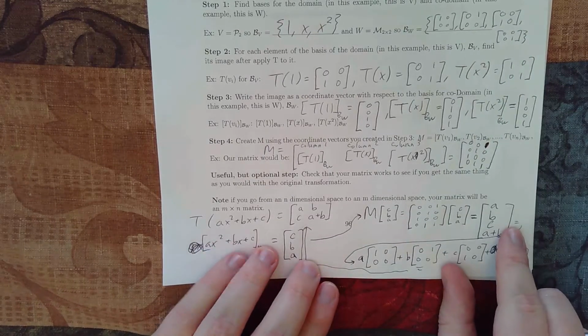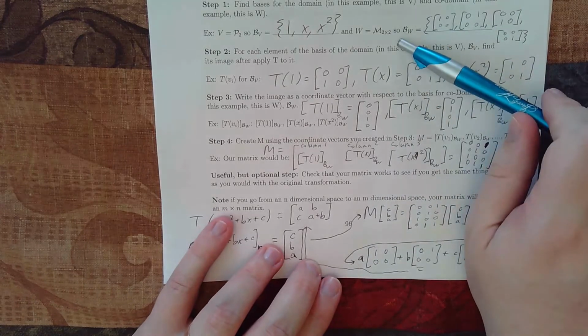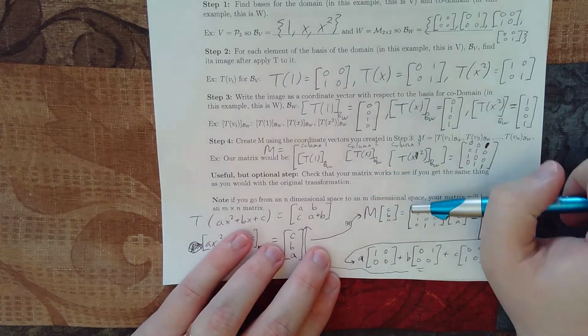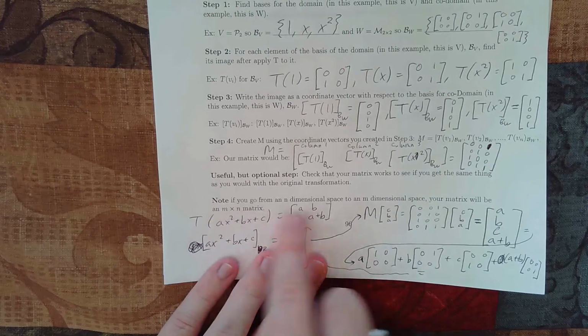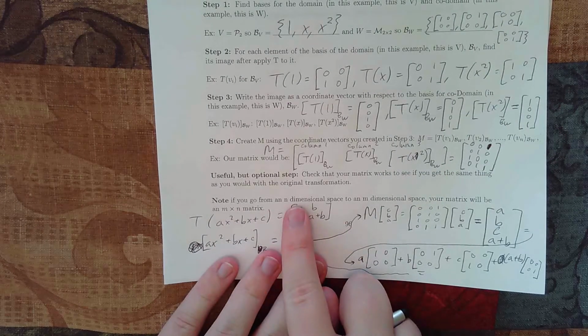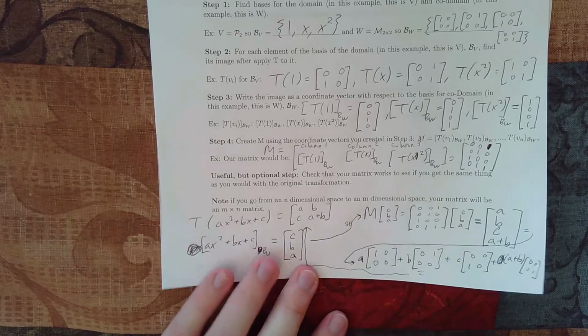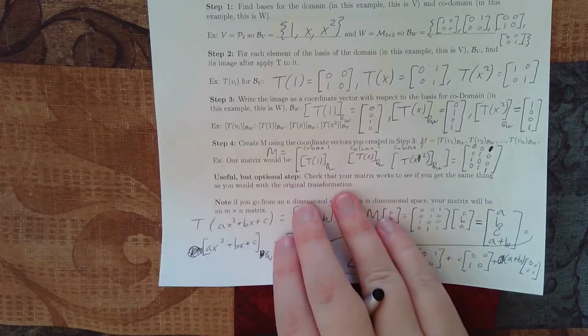And our output needs to be in 4 dimensions, because M2 by 2 is a 4-dimensional vector space, so that's the number of rows of our matrix. So with an n-dimensional vector space going to an m-dimensional vector space after the mapping, the matrix is going to be m rows and n columns. Just something cool to think about.